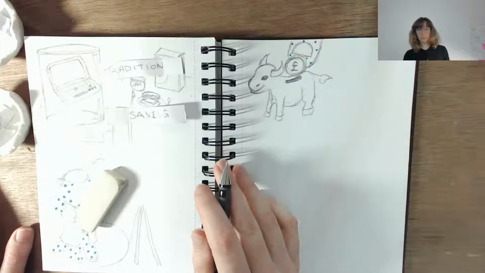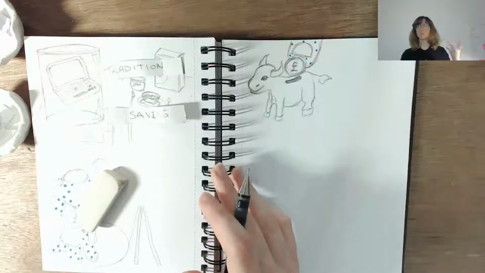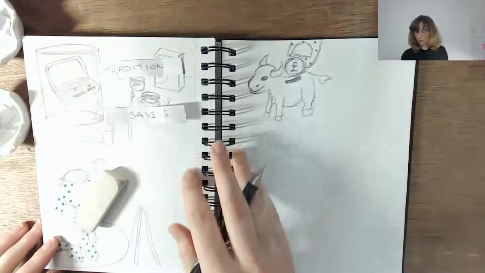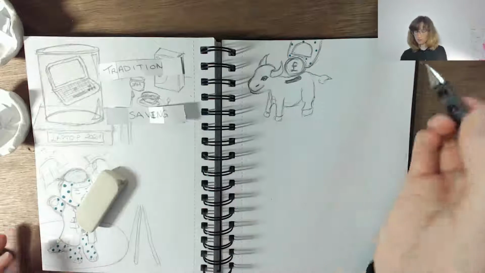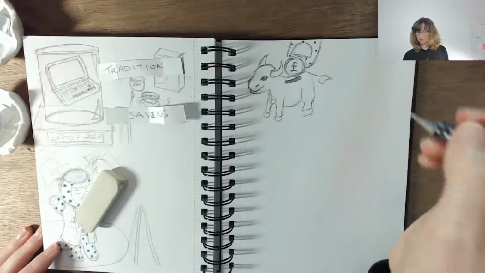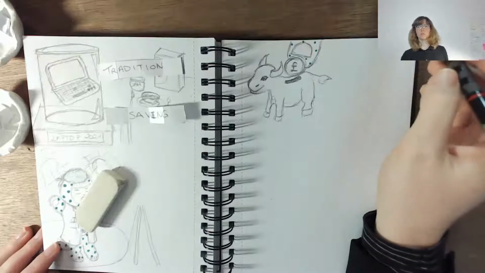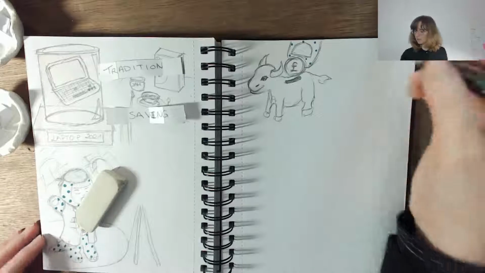And savings reminds me of the little cat with the paw like this that is supposed to be a good luck charm for money and many other things. So maybe we can make a little chibi monster mix with the elements of the cat.